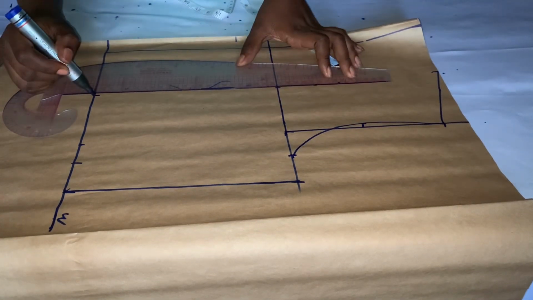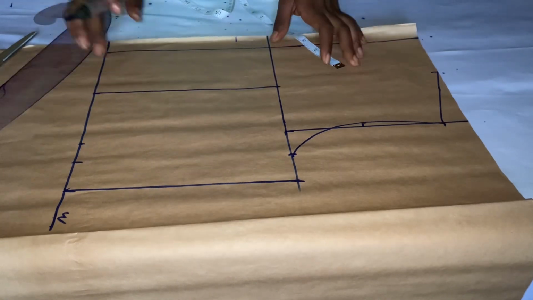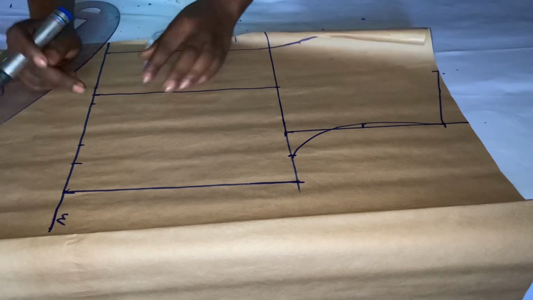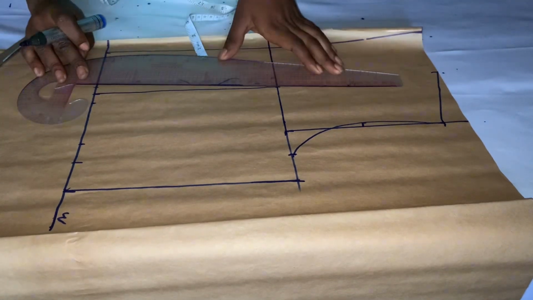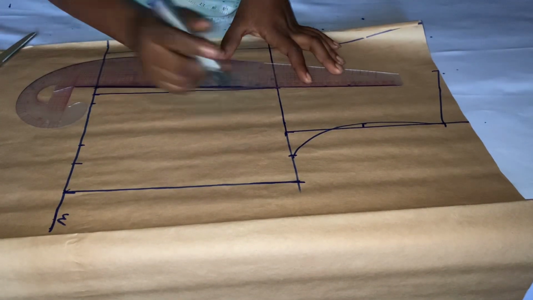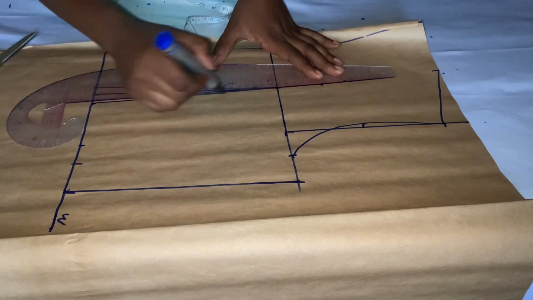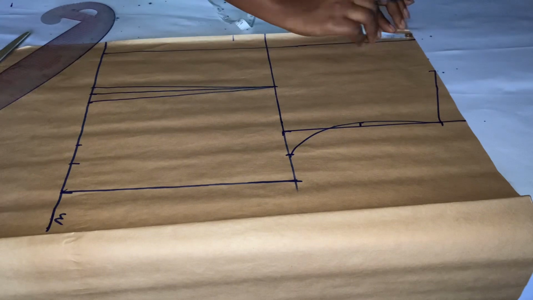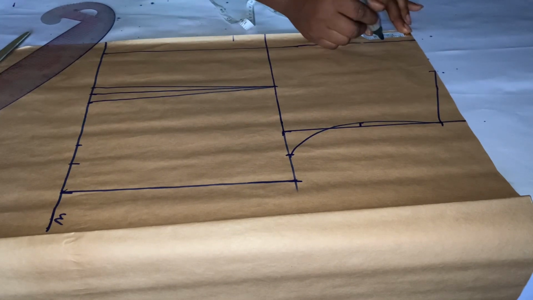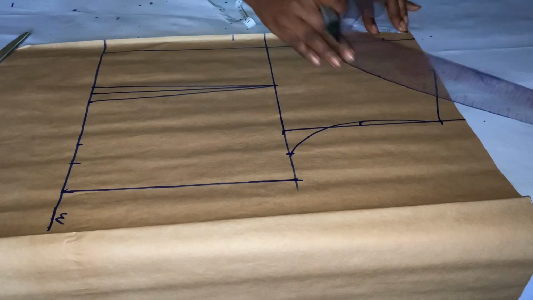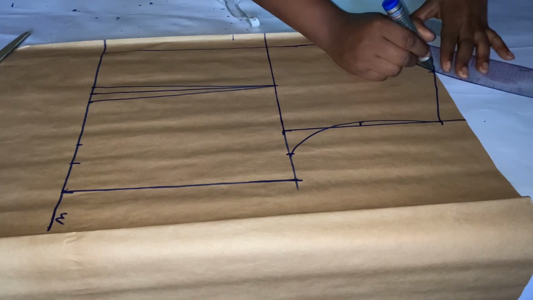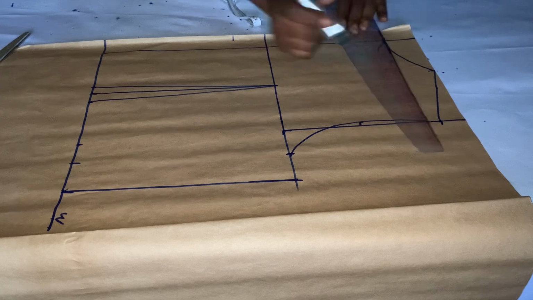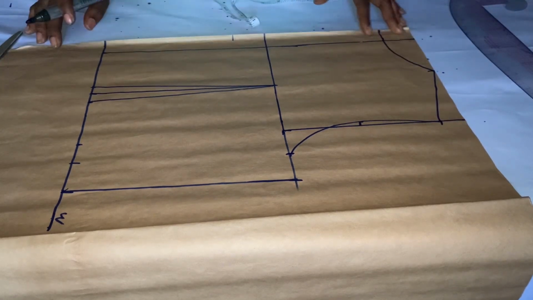So I'm going to extend the line like so, and then on the waistline I went in by 1/2 inch and out also by 1/2 inch. I'm just going to connect that point to the chest line like so. So this is our dart intake. For the back neckline, I'm just going to come down by about 1.5 inch. I'm going to use my French curve to draw the back neckline like so. Then I'm going to extend it like so.